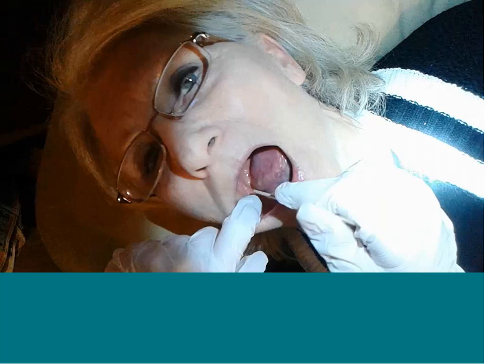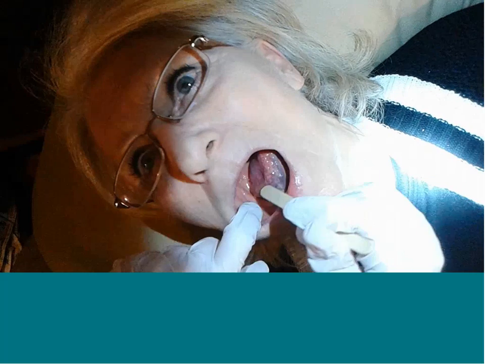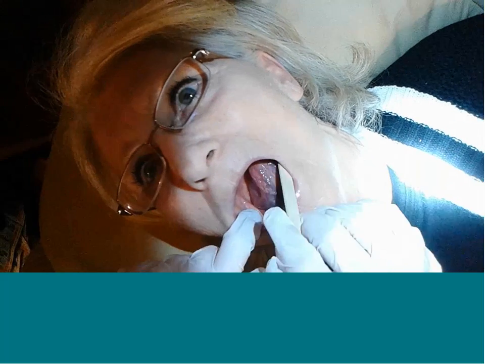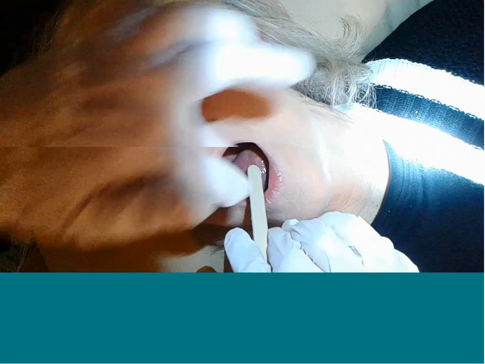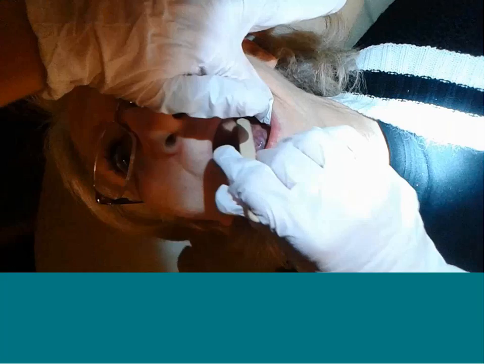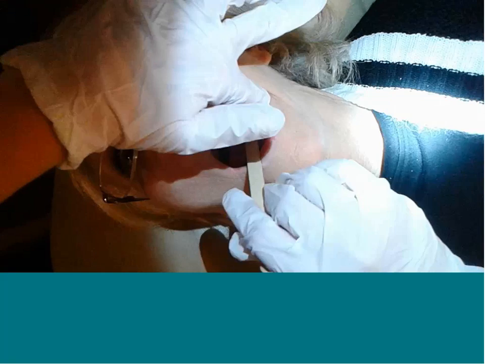Next thing you're going to do is ask the client to use a popsicle stick to retract the tongue. So put your tongue to one side. Ensure that you look deep as far as you can in the back of the tongue. On the opposite side as well. Excellent. You can retract the cheek for better vision. In this region here is where oral cancer is more prominent.